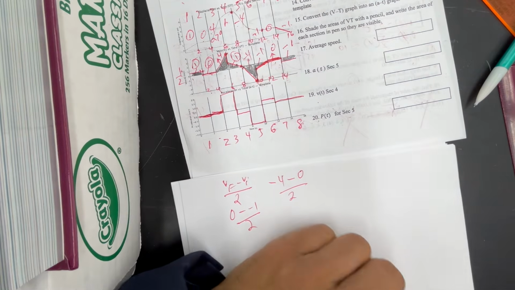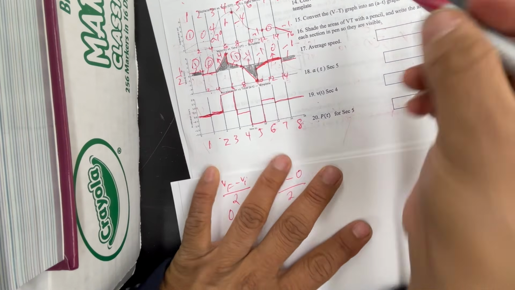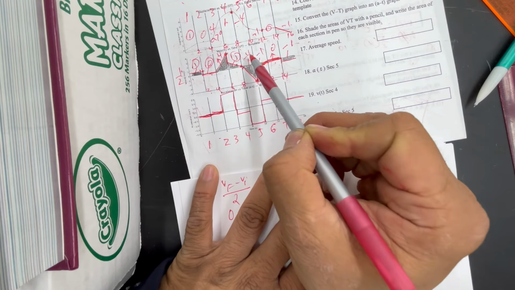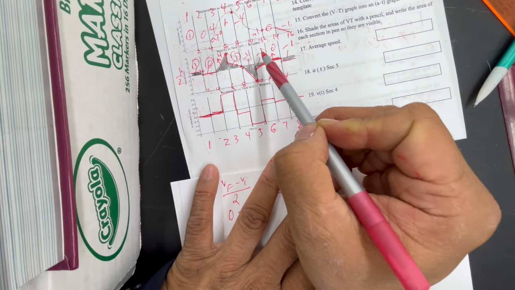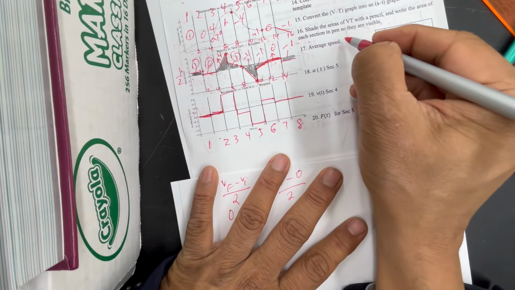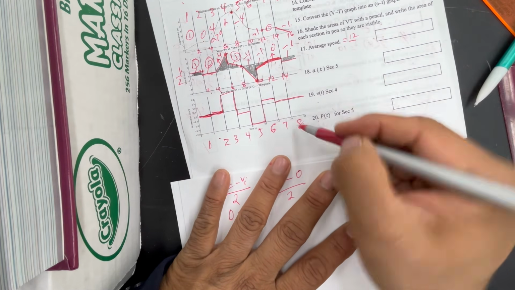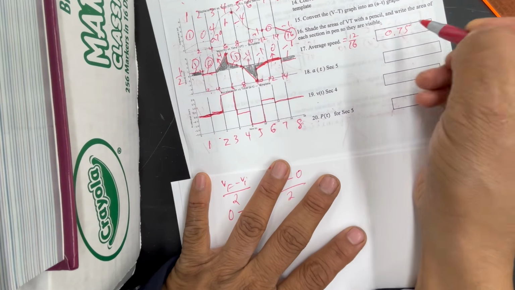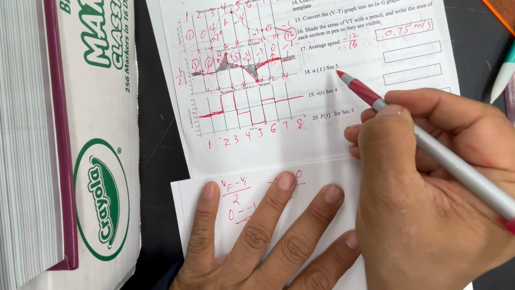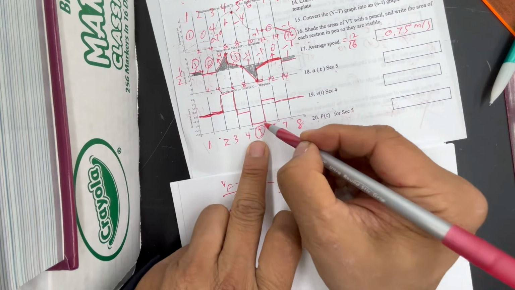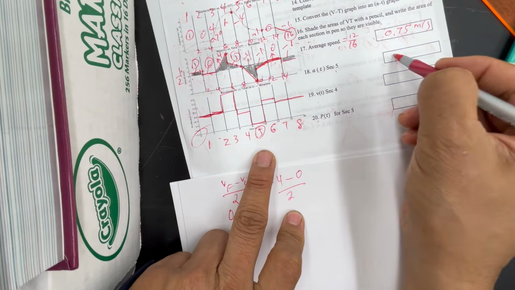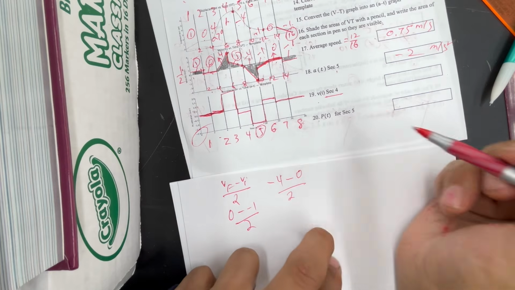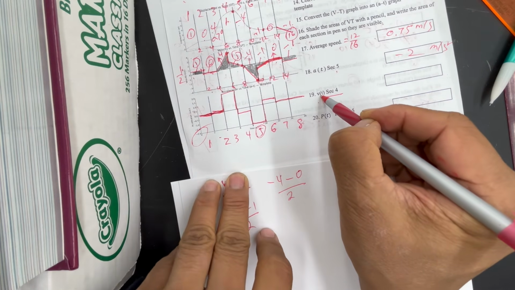Okay. Now average speed. So 1 plus 0 plus 4 plus 1, which is 6. 6 plus 4 is 10. 10 plus 1 is 11 plus 1 is 12. 12 divided by the total trip, 16, so 0.75 meter per second. Section 5, the acceleration is negative 2 meter per second squared.